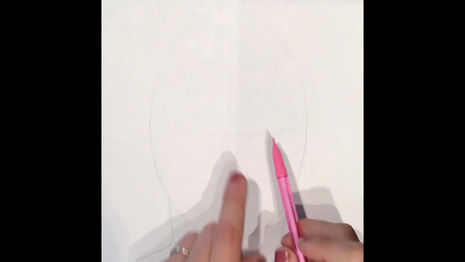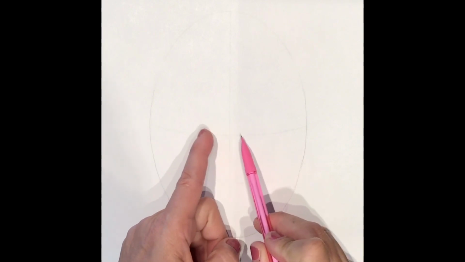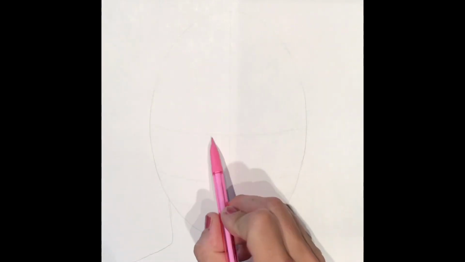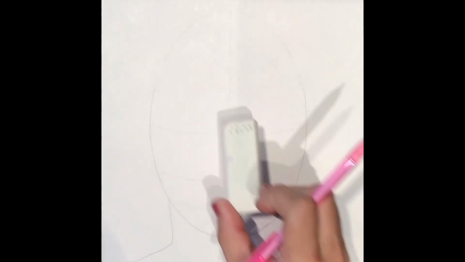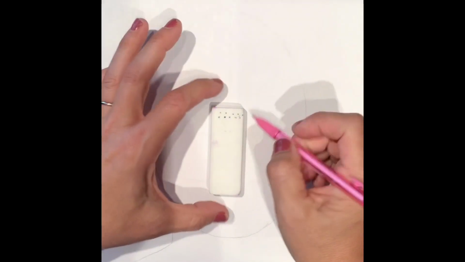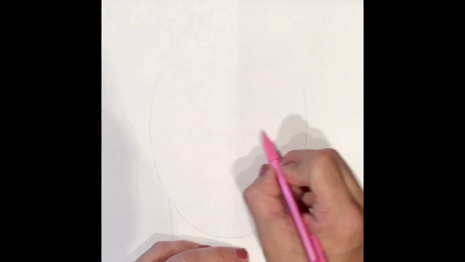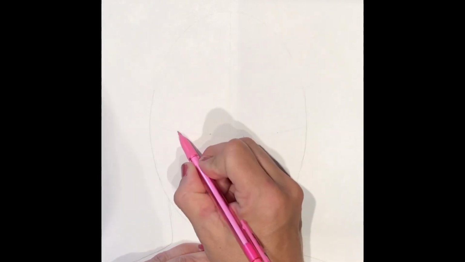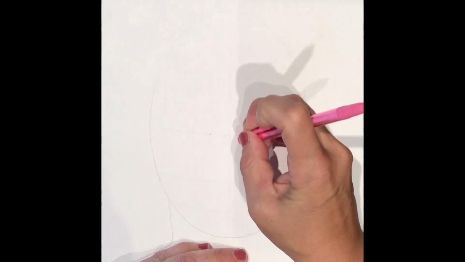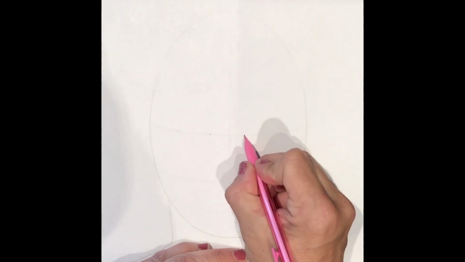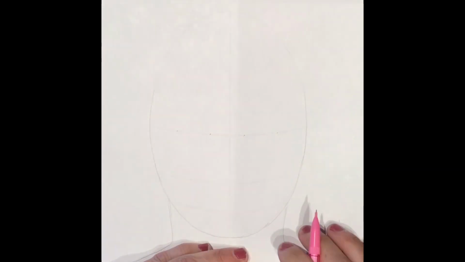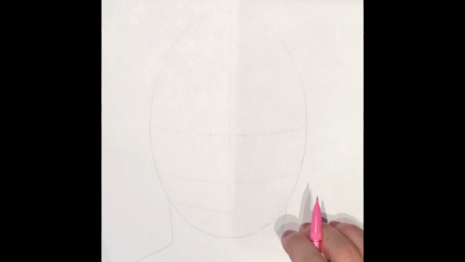We are going to remember that the width of our eye is the same width as the width between our eyes. So we're going to get a spot. I like to use my eraser and mark a section on the line, and then make sure to do the same width out from there. So basically, we have three sections, 1, 2, 3, that are equal distance from one another.